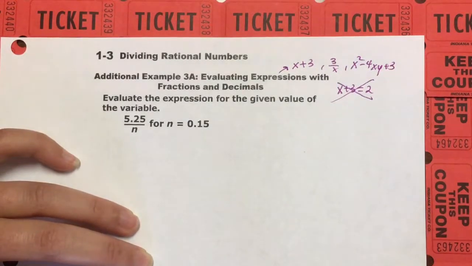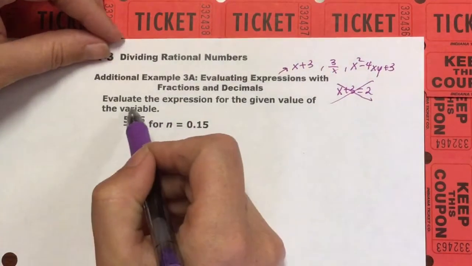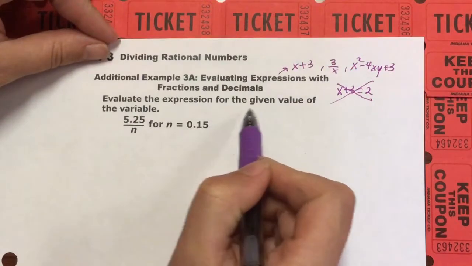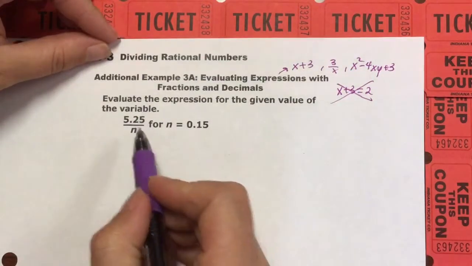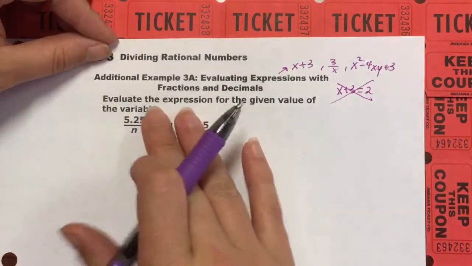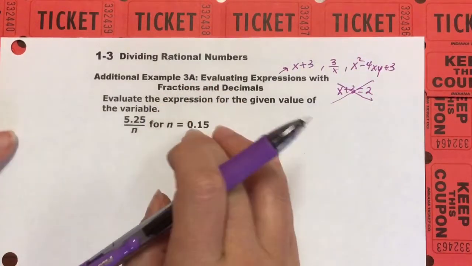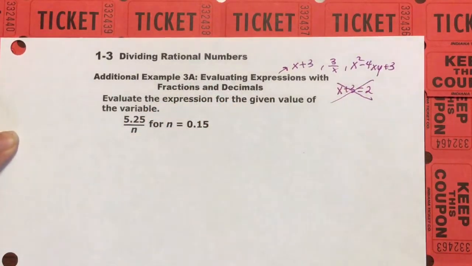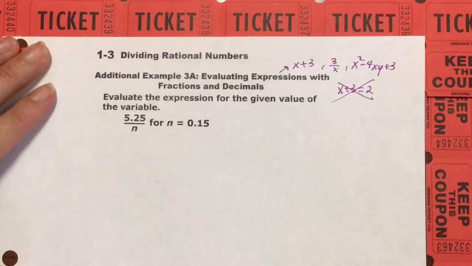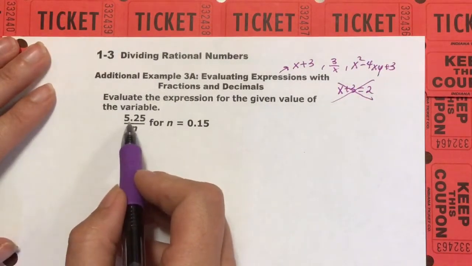Okay, so that's what we're going to be doing, dealing with expressions with fractions and decimals. So here we go. This problem 3A says evaluate the expression for the given value of the variable. So if we look here, 5.25n divided by n. Oh, right, there's a variable. Cool. You look here, there is no equal sign. So this is an example of an expression. So what they're saying is okay, evaluate this expression. This is the expression right here.